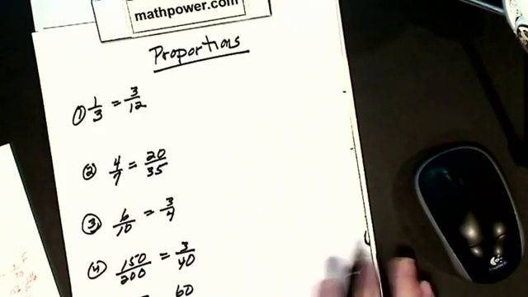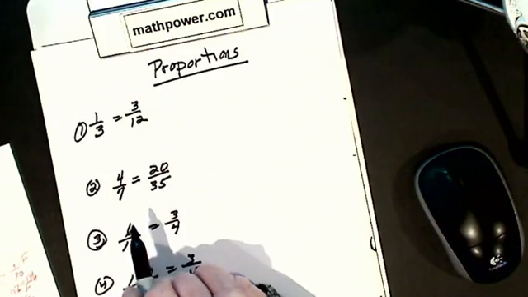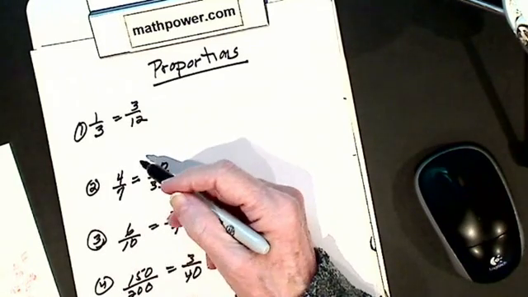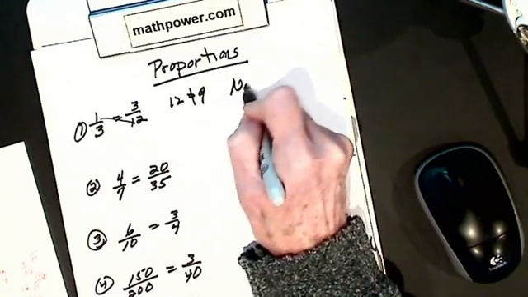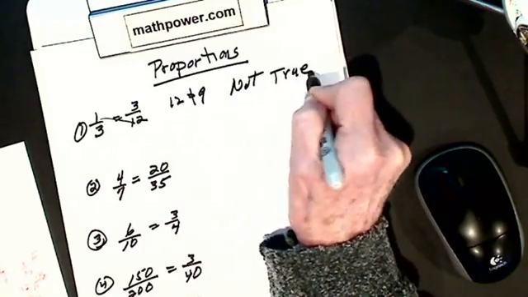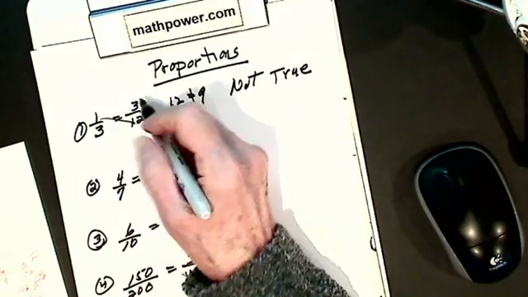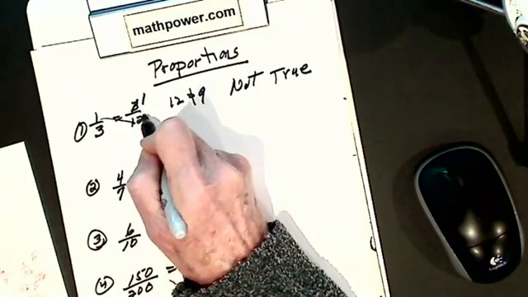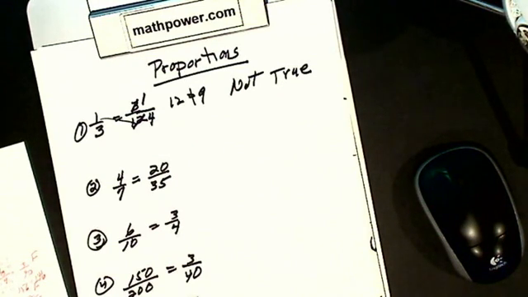We're going to look at a couple more proportions to see whether they're true or false. If I have 1/3 equals 3/12, again, it's whatever's easier for you. I could do my cross products and say 1 times 12 is 12, 3 times 3 is 9. This is not true. Or I could look at this and see right away if I simplify 3/12, 3 into 3, 1, 3 into 12 is 4, and I see that 1/3 is not equal to 1/4. So you have a choice, whichever way you want to do it.